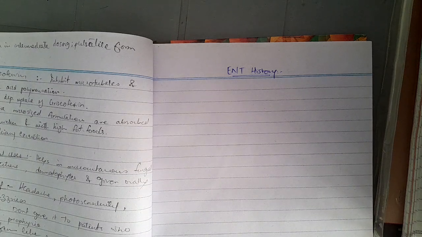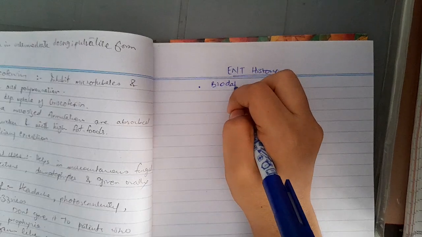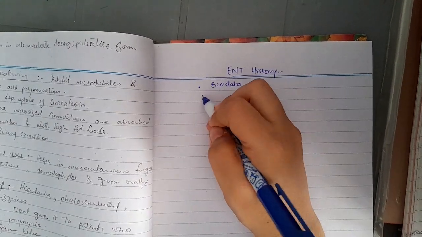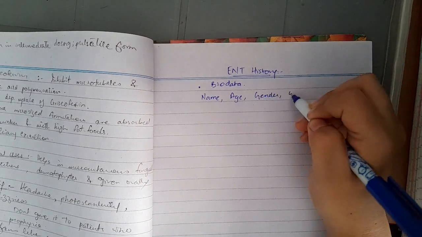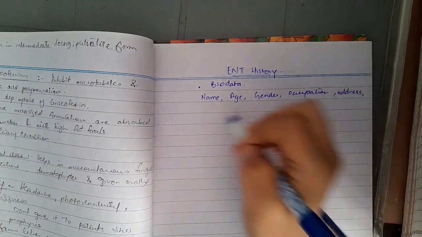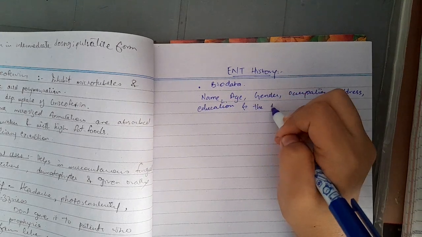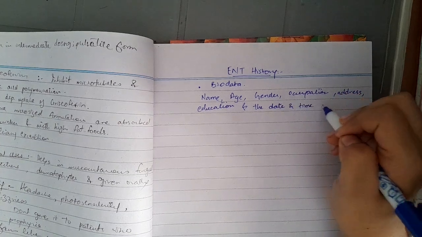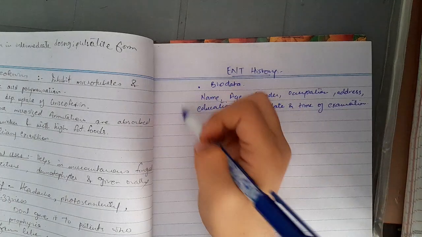You have a patient in front of you. Firstly, you're gonna introduce yourself, okay? And then you're gonna ask the patient's consent if you're allowed to ask some questions. The first question you're gonna ask about is the biodata of the patient. What is included in the biodata is a patient's name, age, gender, occupation, address, education, and the date and time of examination. Okay, you will write everything in the biodata.